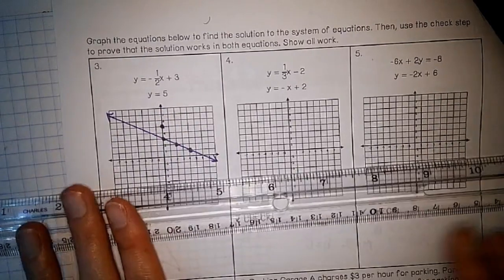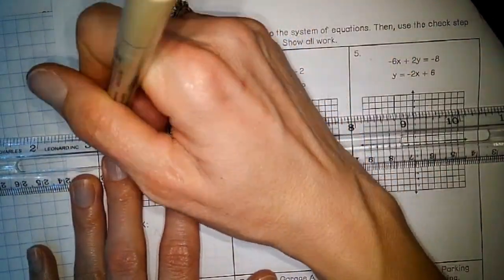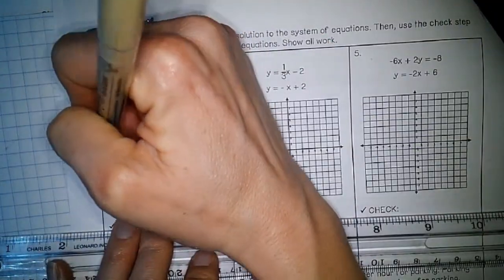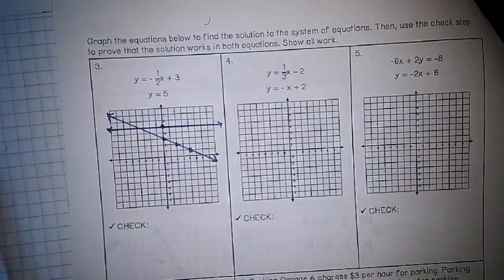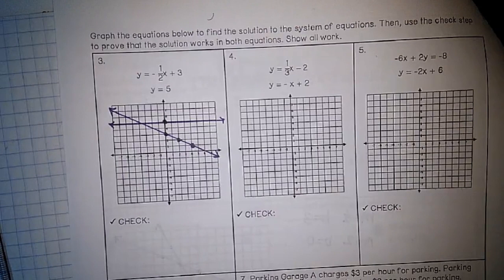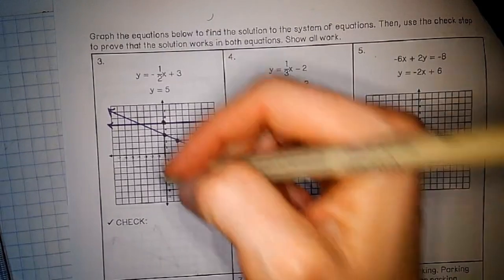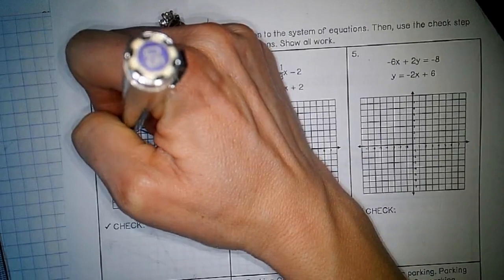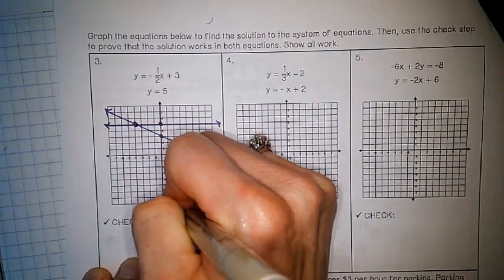So I'm going to draw a straight line like this. Okie dokie. Here we go. Now what? Well, we got to figure out what? Okay, what's the point that intercepts? -4, comma. Okay, so y'all are saying -4, comma 5. Like that? Yes. Okay, now how do I check it?